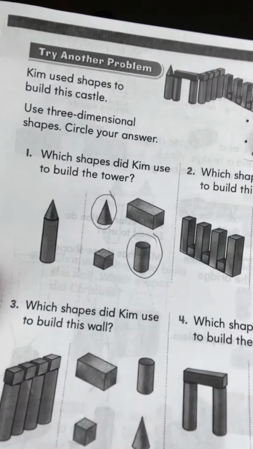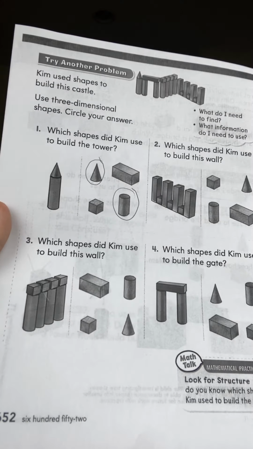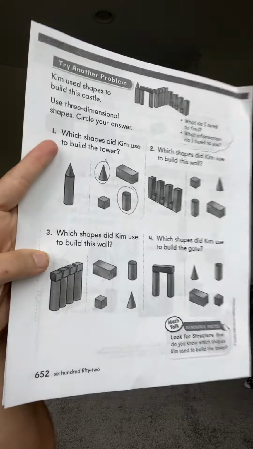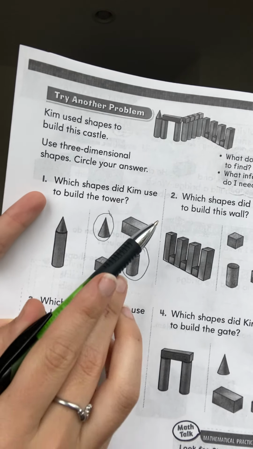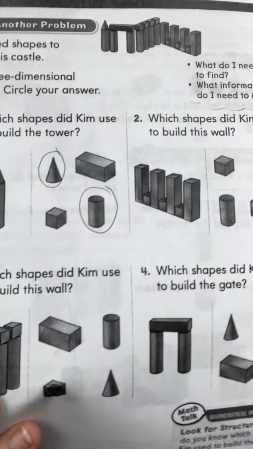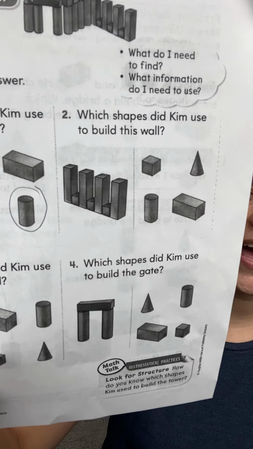Yep, I said she used a cone and a cylinder. Do you agree with me? Here's the cone and here's the cylinder. They did not use any of these. All right, let's go to this one. What did they use for this one? Go ahead and fill it out on your paper and then we'll do it together. I'm gonna answer it on mine.